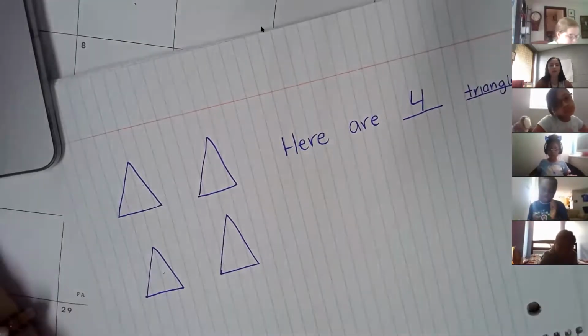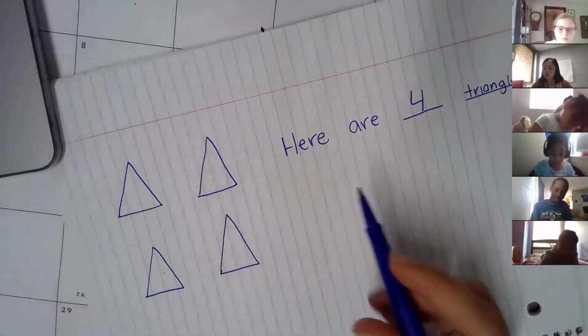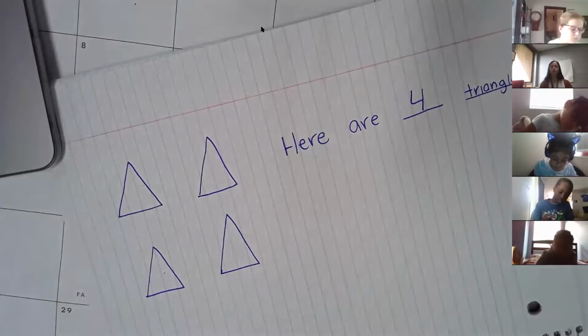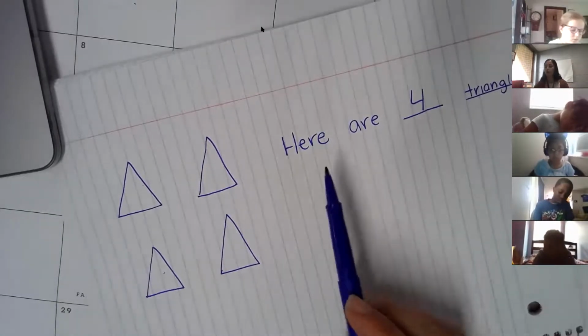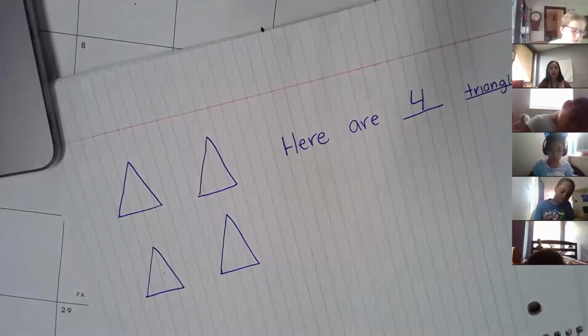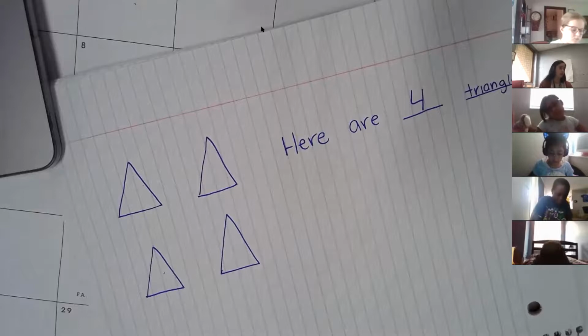Now remember, think about how you're writing this. Say the words, because you're going to be doing something similar to this in independent reading. So right now you are writing, here are 4 triangles. When you're done, show me, and wait until I say your name to put your paper back down.